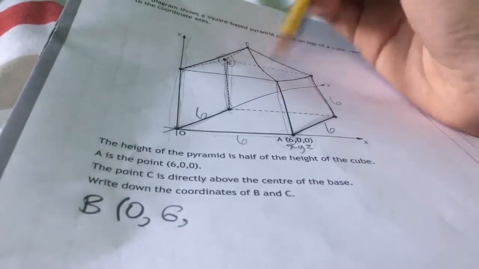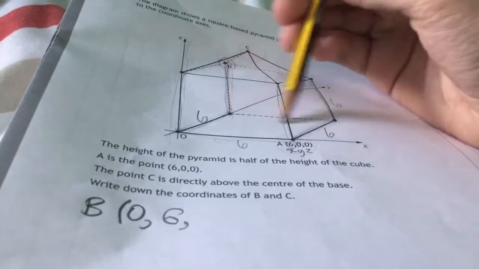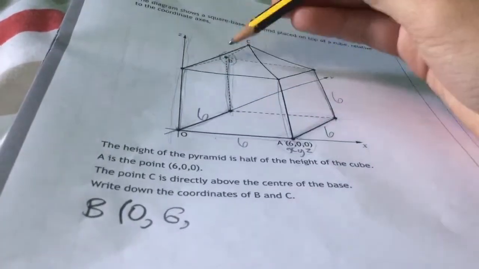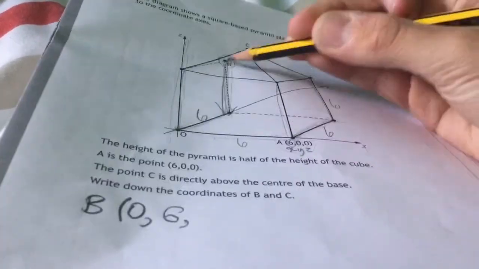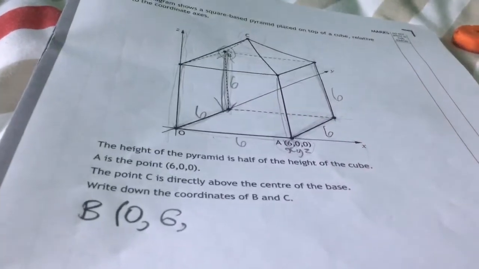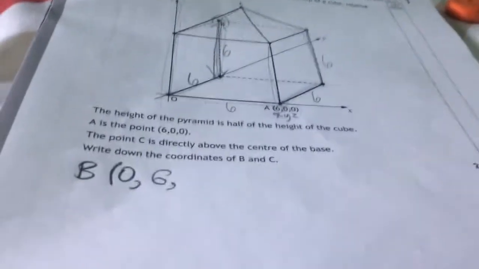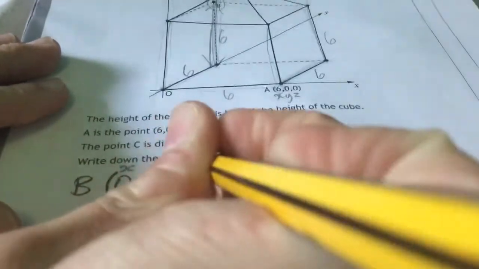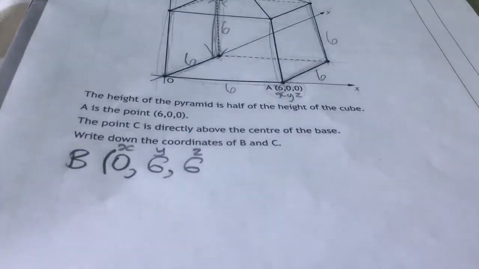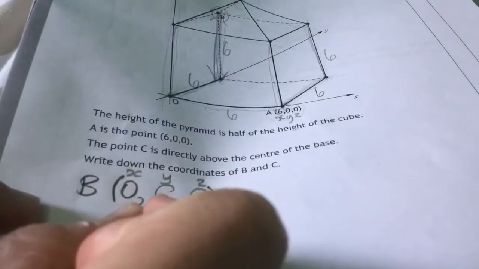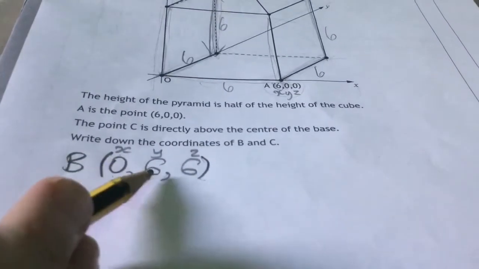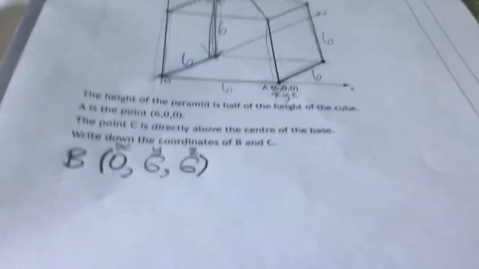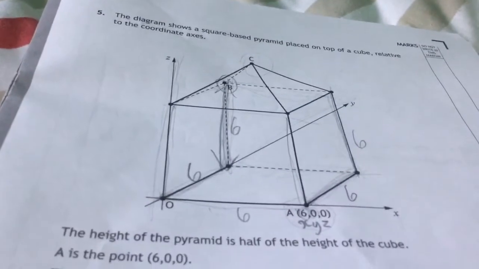These are in line here because we know this face is a square. That is 6. That is 6. That is 6. So up here, there, and to there, we know it's also going to be 6. So for the Z coordinate, we'll put in 6 here. And not necessary here, but to show you what I'm referring to, the X is 0, the Y is 6, and the Z is 6. So we've found the coordinates of B.